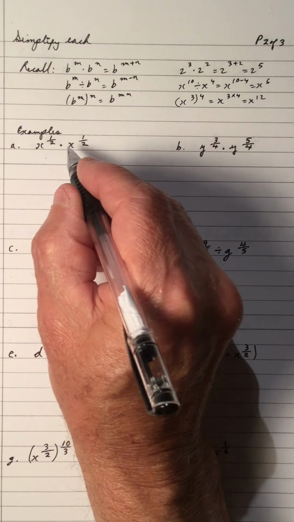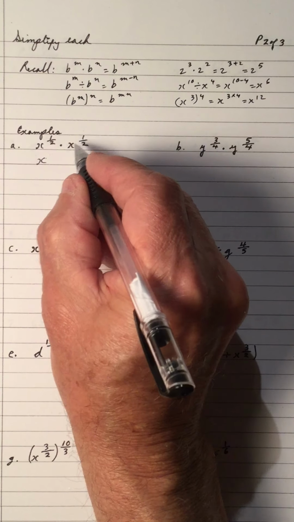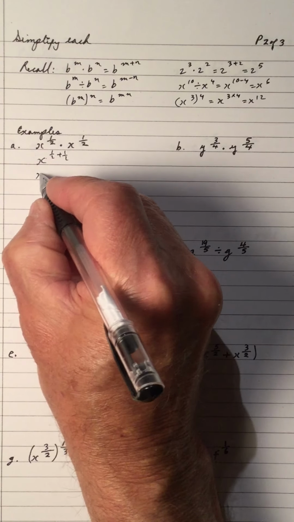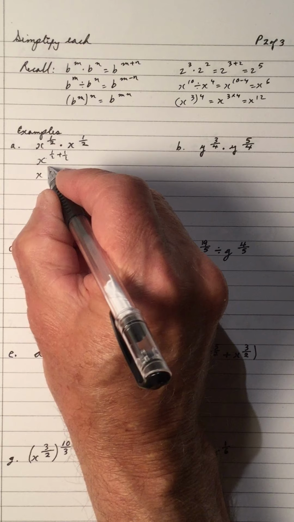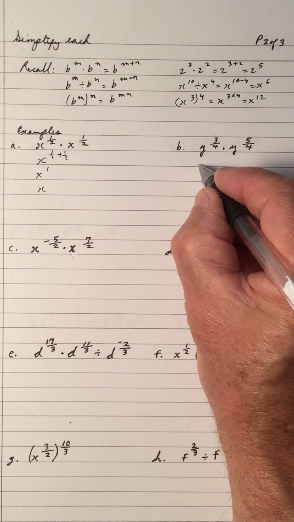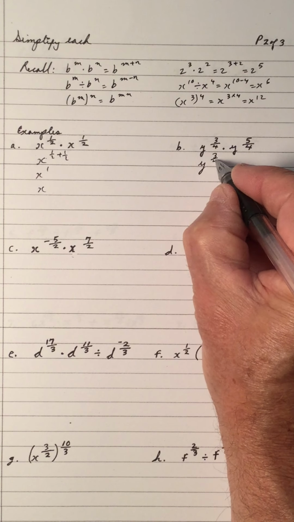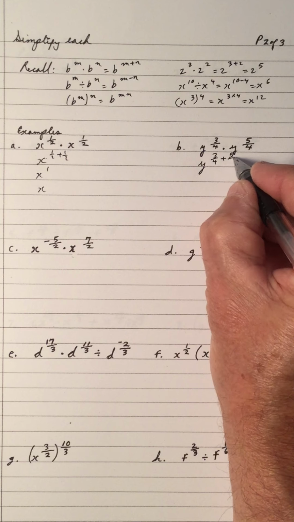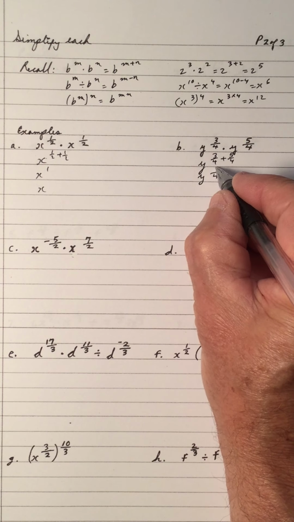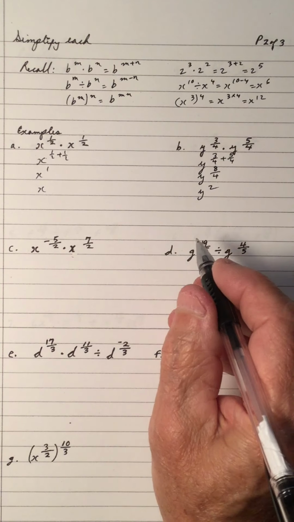x to the half times x to the half. The bases are the same, so we write down the base, and when we multiply, we add the exponents. A half plus a half is 1, so that's x. Again, we have the same bases. We write down the base, we're multiplying, so we add 3 over 4 and 5 over 4. Common denominator is 4, 3 plus 5 is 8, and that's y squared.